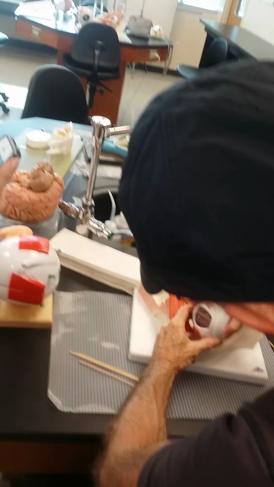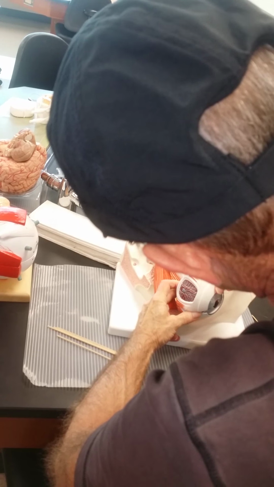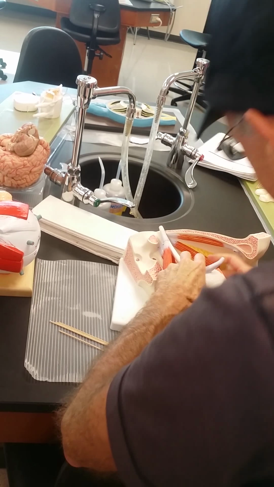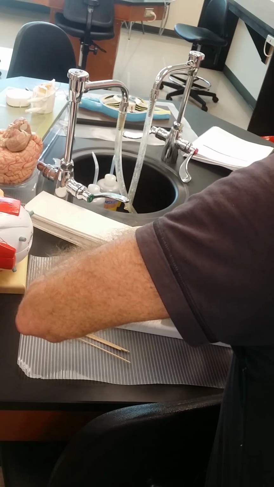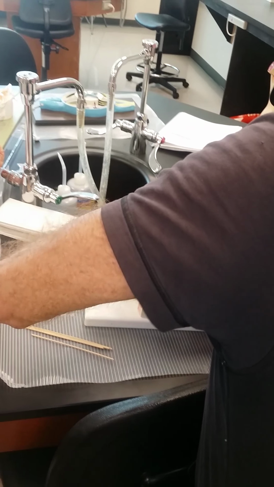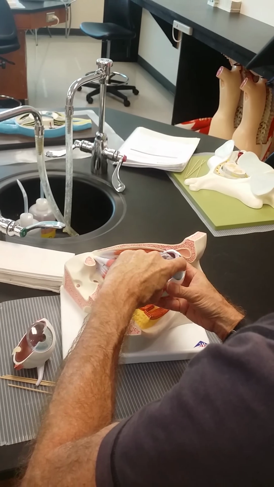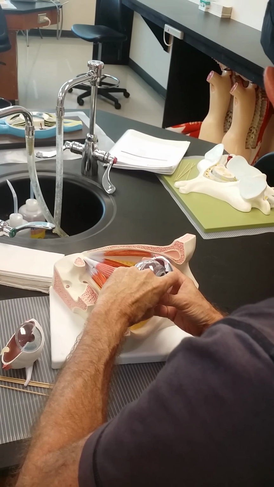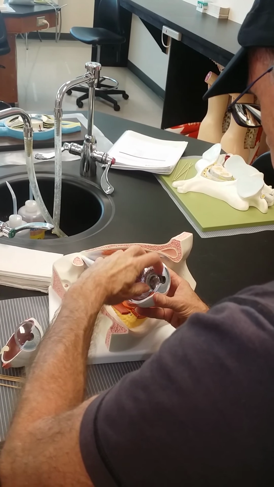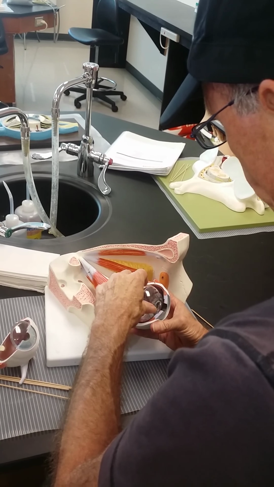See how intact this model is. Okay, this obviously is going to be our iris there. We have a lens over here, vitreous humor there.